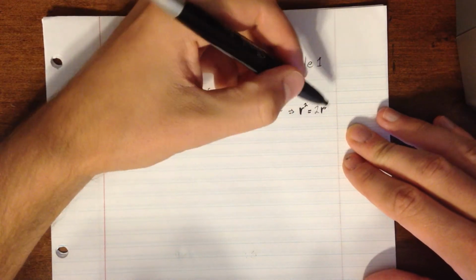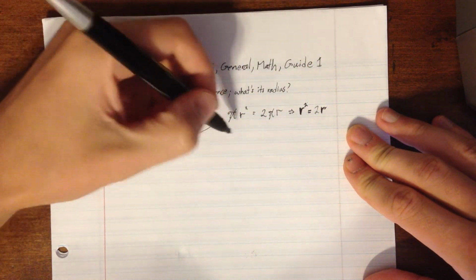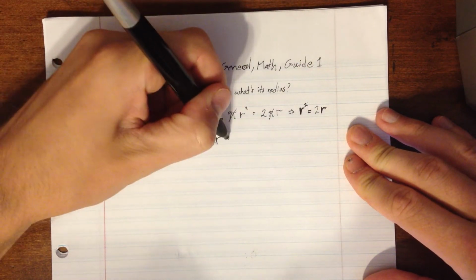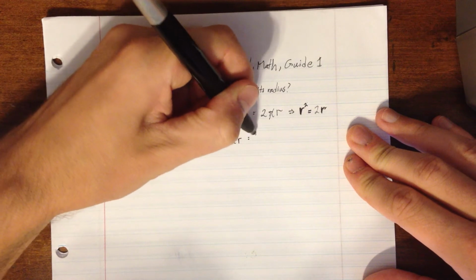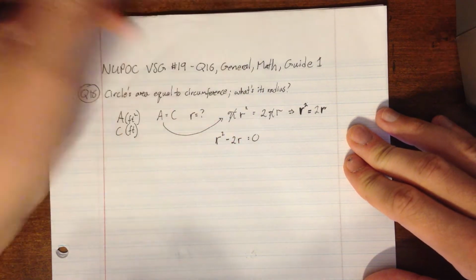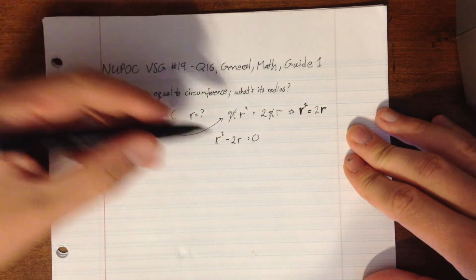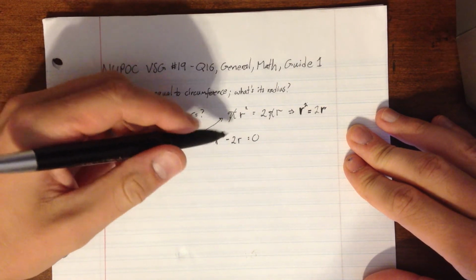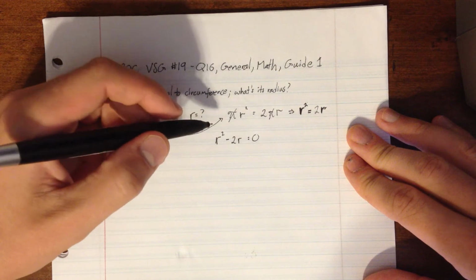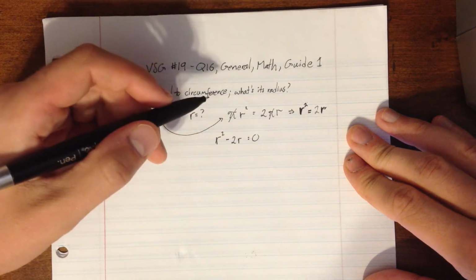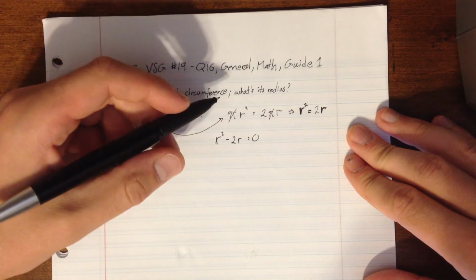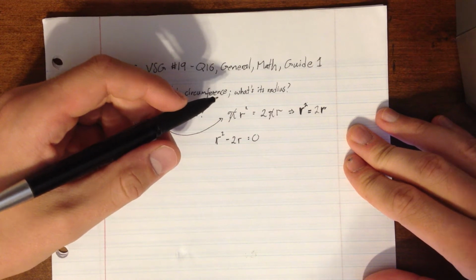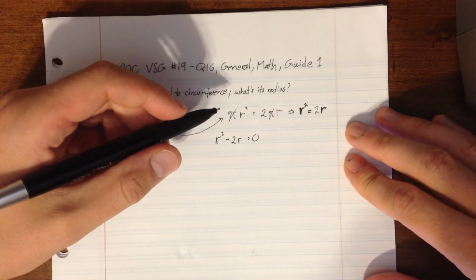So let's go ahead and treat it as we would any other quadratic. We'll move the 2r to the other side, equals 0. There's a couple ways to do this. Number one, we could do the quadratic formula, or we could factor out an r, look at the two roots, set each equal to 0, and see what r could be. That's the method they use in the solution. So let's do the quadratic formula version first.